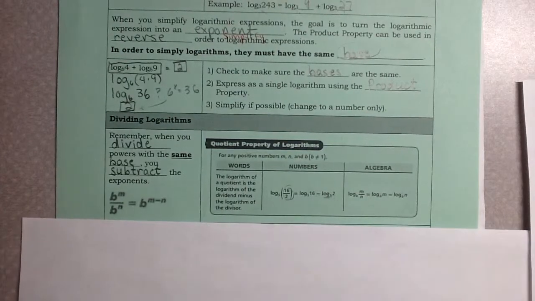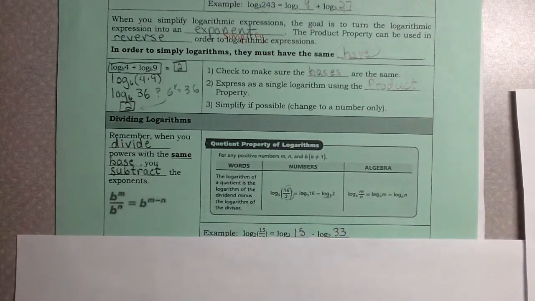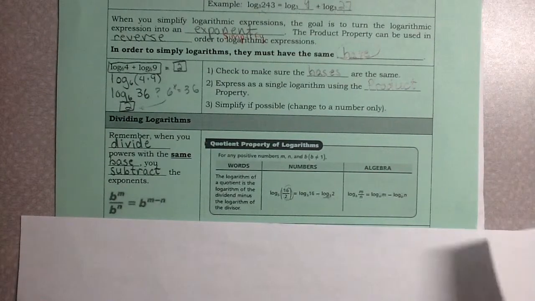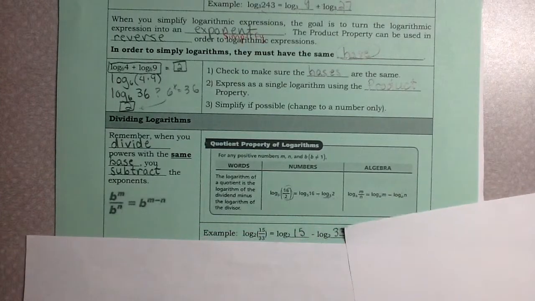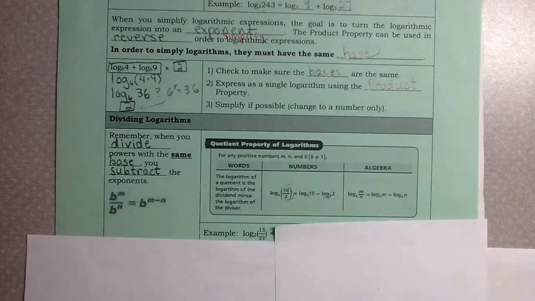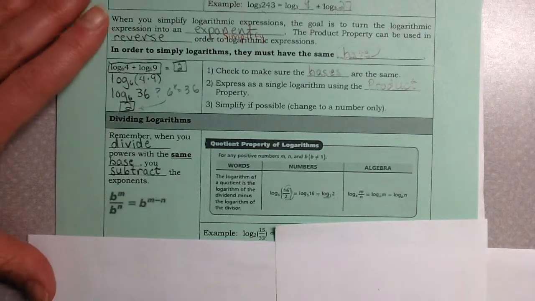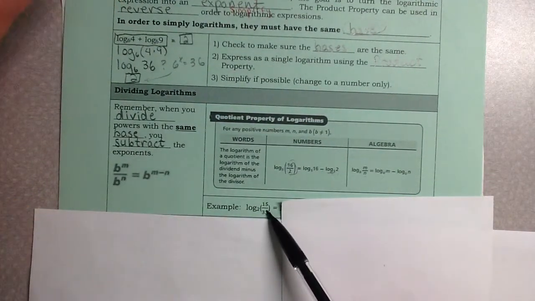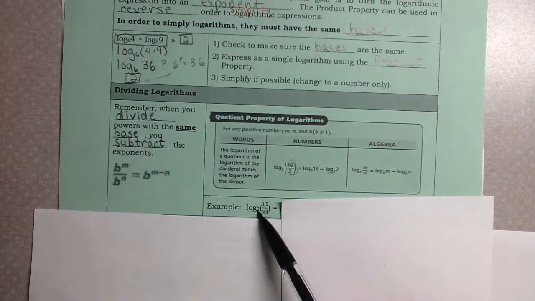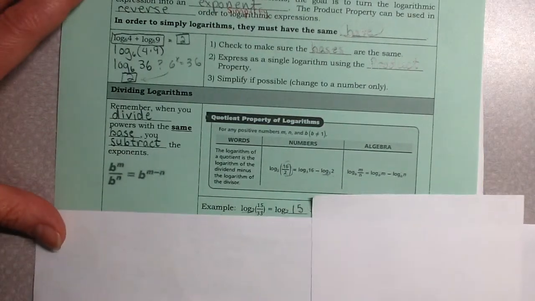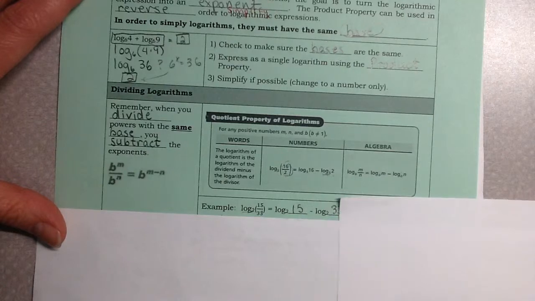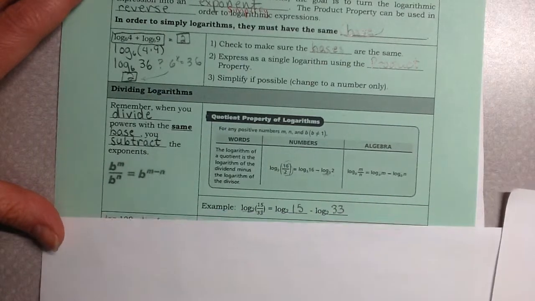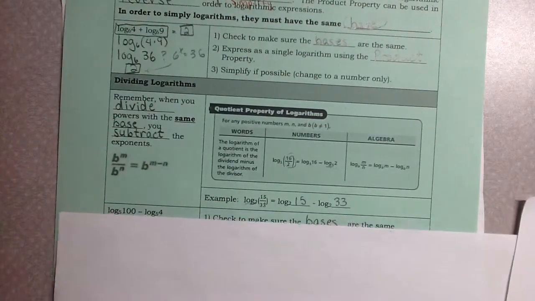So this is, again, about rewriting, and you can go back and forth depending on what type of problem you have, which order you want to do it in. So I could have something like this, log base 2 of 15 divided by 33. And if I want, because this is division, I subtract these two numbers, but I have to write a log base 2 in front of both of them. So I say log base 2 of 15 minus log base 2 of 33.